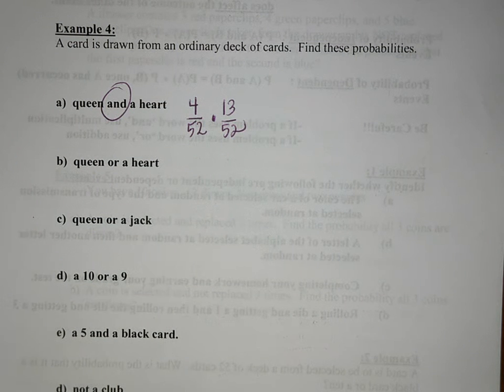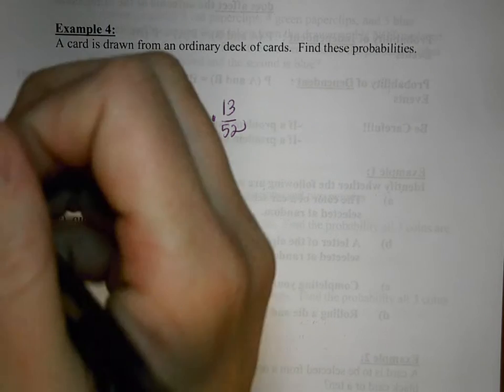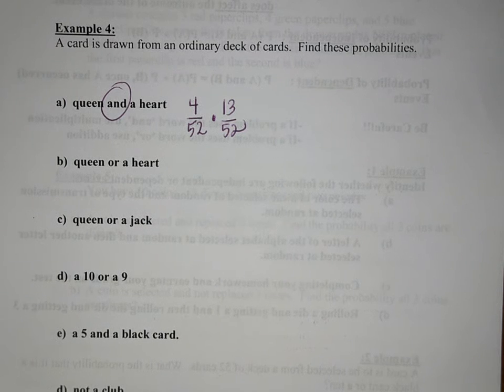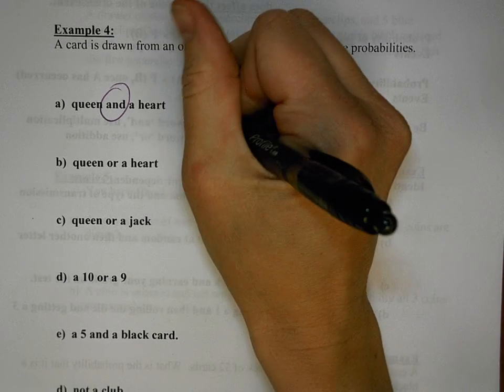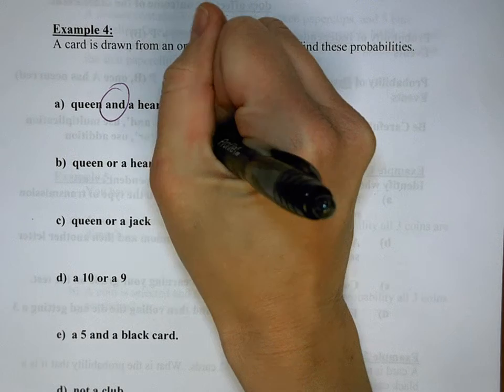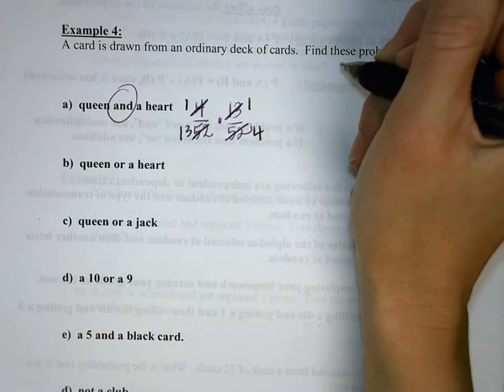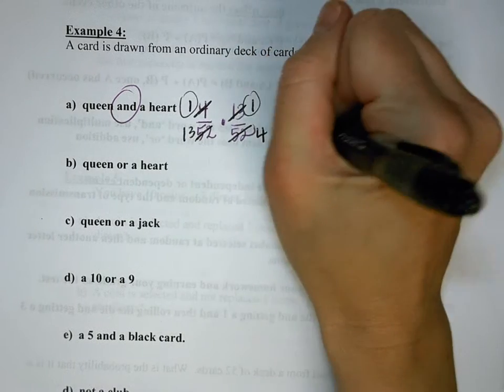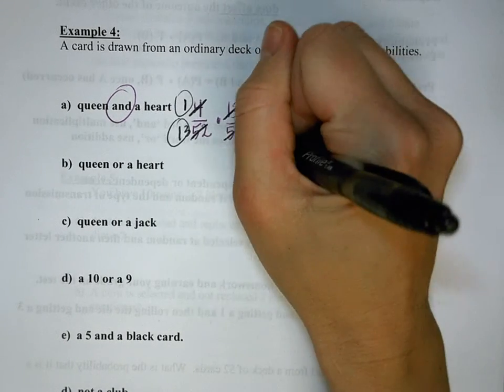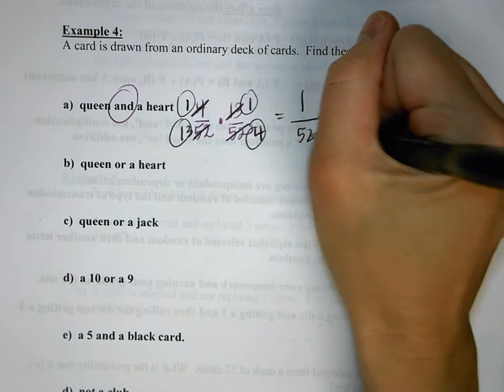Wait, so you don't worry about the overlapping unless it's or? Exactly. Because you're adding and subtracting. This is just checking if this will happen. But yeah, queen and a heart do happen together. You're right. But you only have to worry about it, like I said, with the or, when you're adding and subtracting. So, 4 goes into 52 how many times? 13. And 13 goes into 52 4 times, right? So you multiply, we end up getting 1 over, and 13 times 4 is 52. So 1 out of 52 chance.